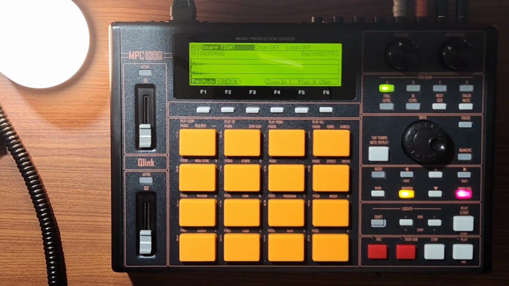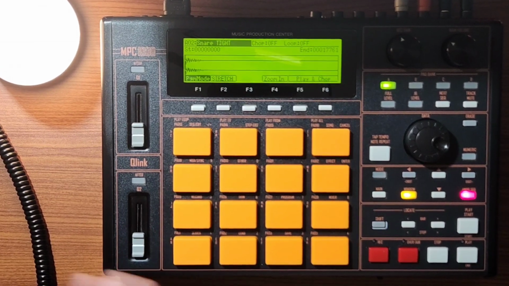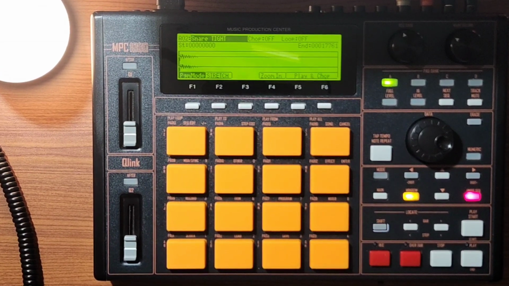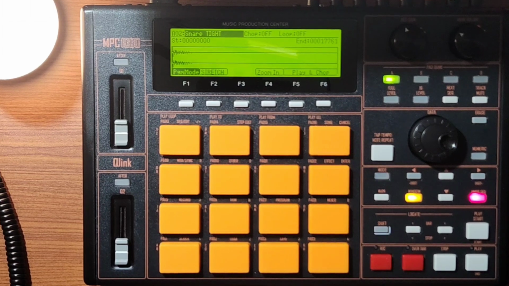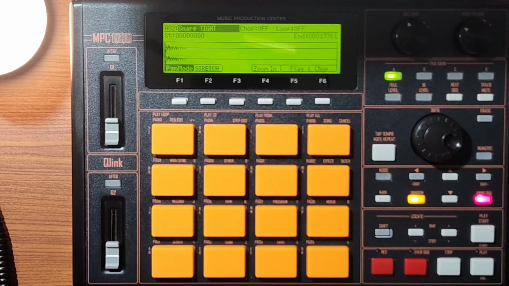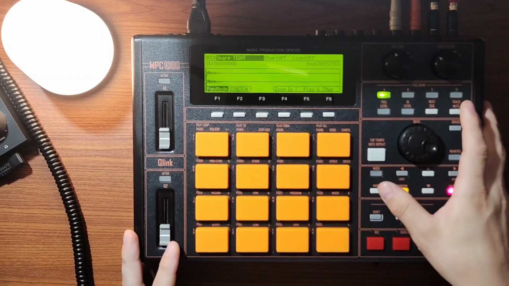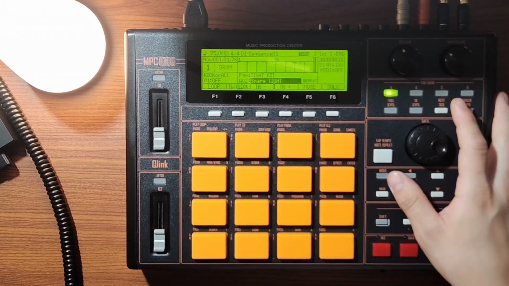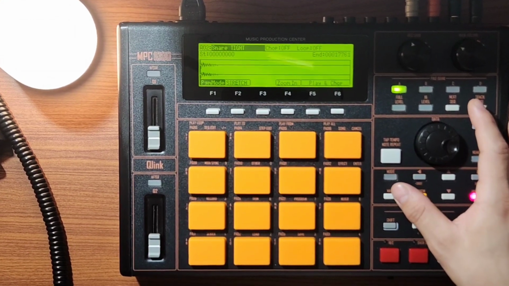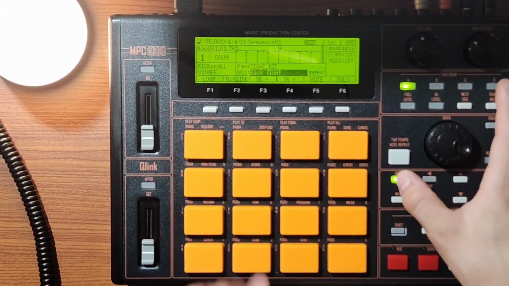So this, in a way, is kind of working like the new MPC 3 for the new gen MPCs, where you have the sample on the main screen. So that's just a quick bounce from the trim mode back to the main screen.